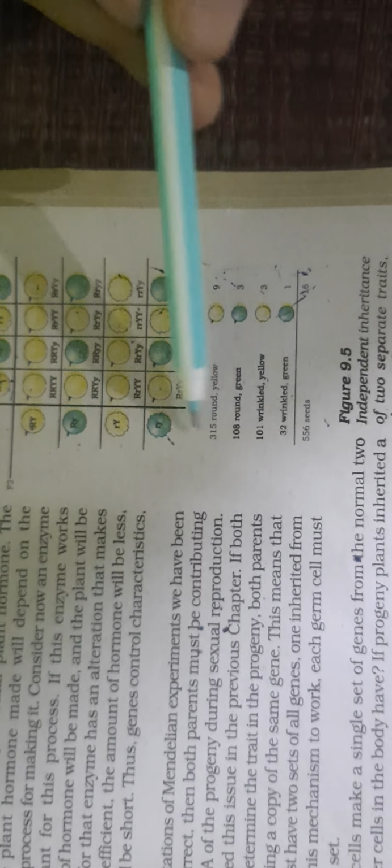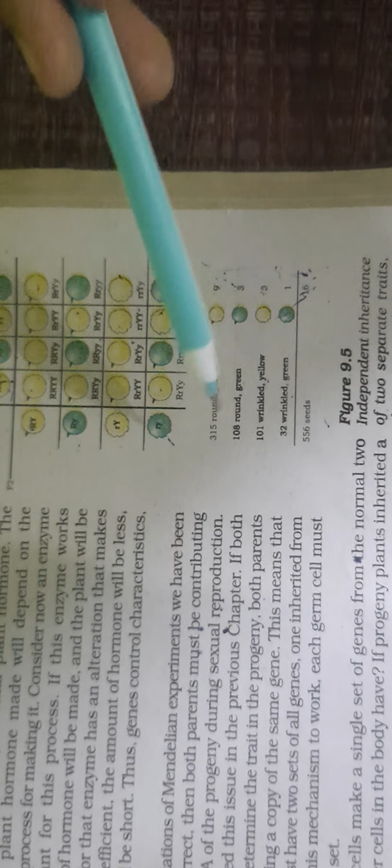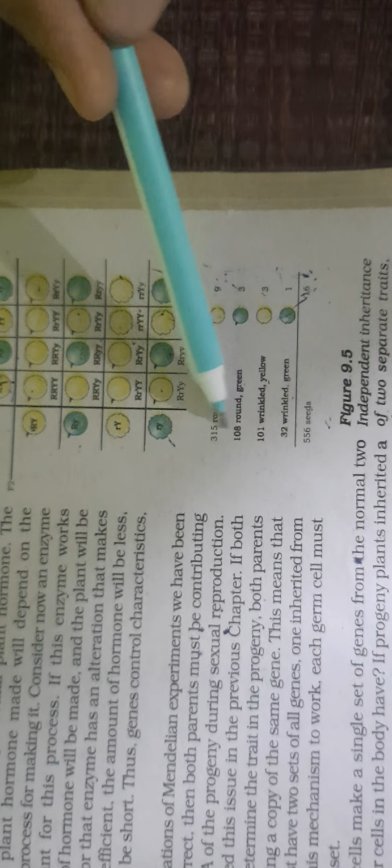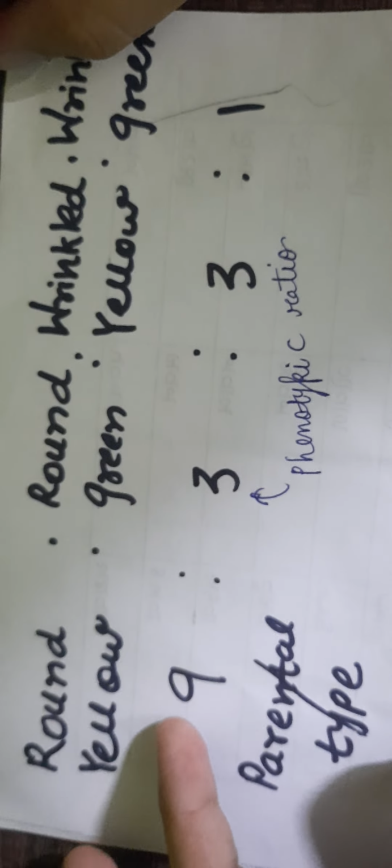If you are confused about what these numbers are, then if we take 16 progenies, this is the ratio, that 9 will be round yellow. But if 556 seeds are taken, then this will be the ratio, the numbers of progenies with their respective characters. Understood, children? Again the same data, you need to learn this phenotypic ratio.